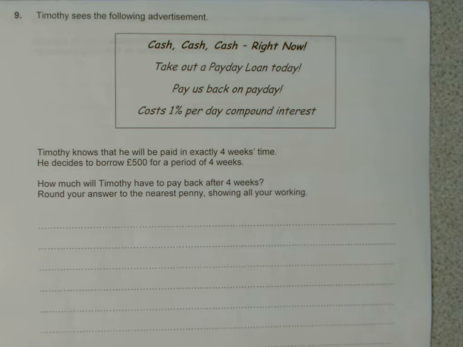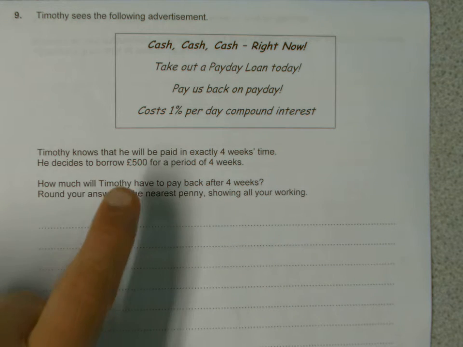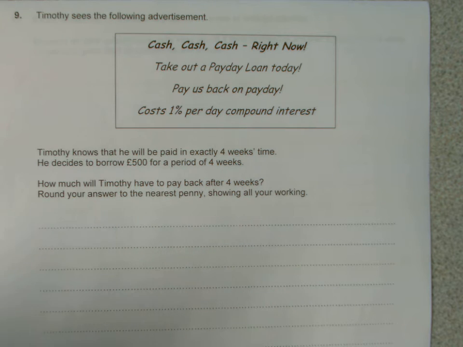So usually the interest rate's quite high. When you look at this here, 1% doesn't sound like very much, but because it's per day compound interest, it actually builds up to quite a lot over a number of days. That's why you've got to be really careful about payday loans.